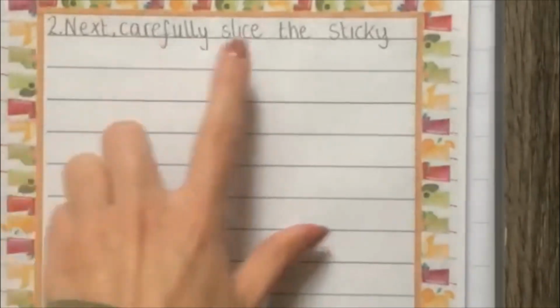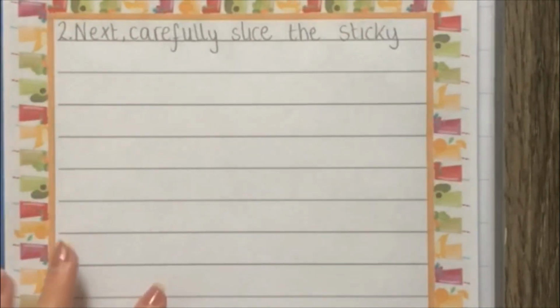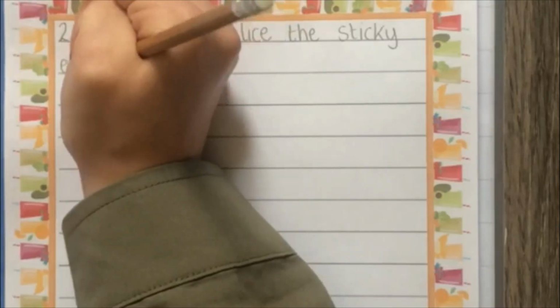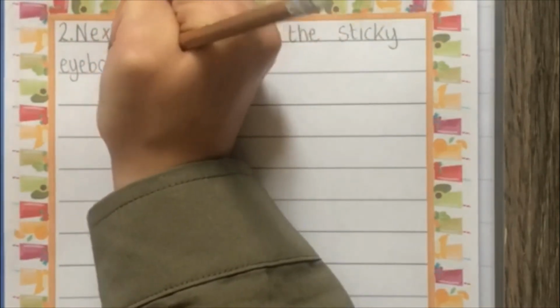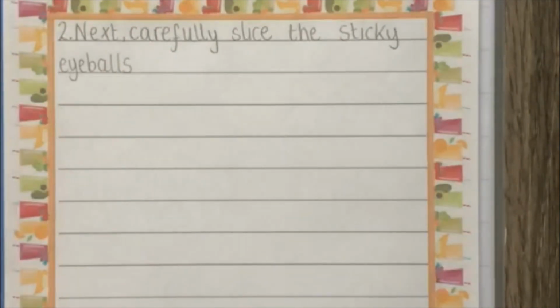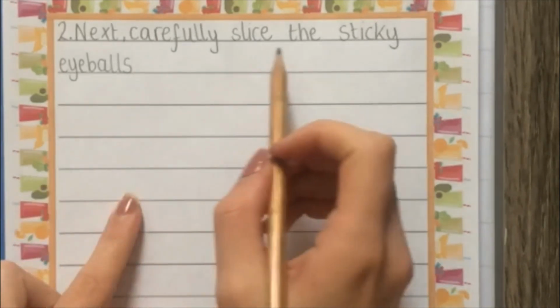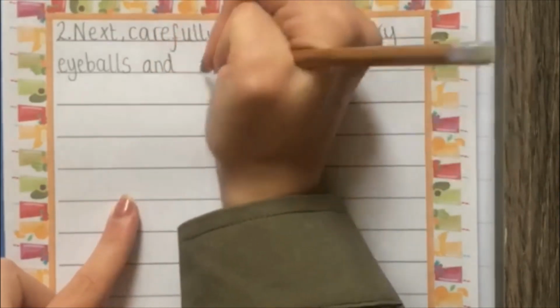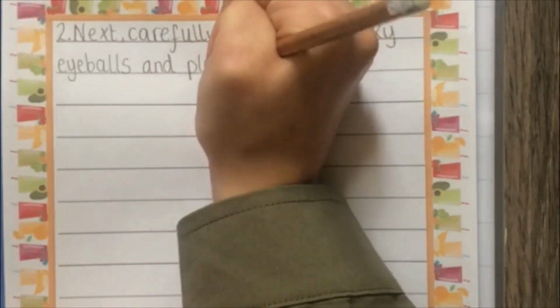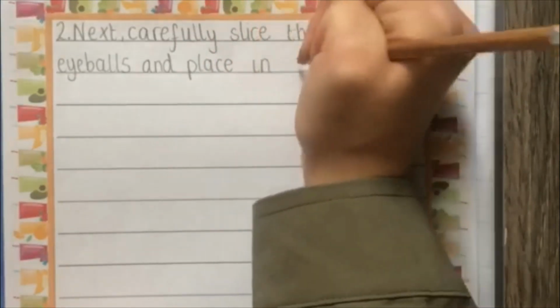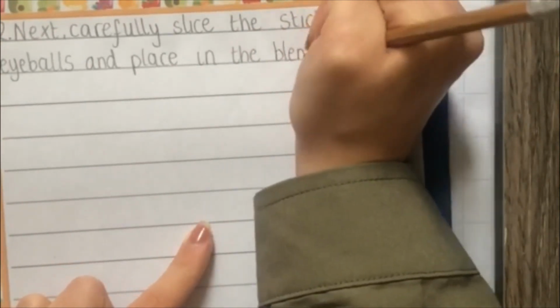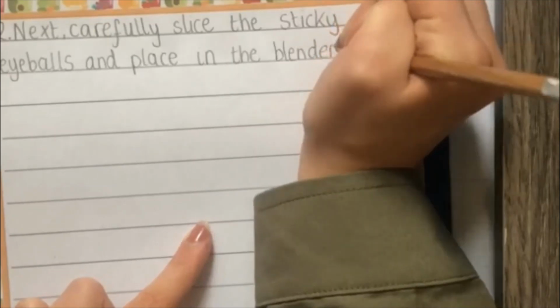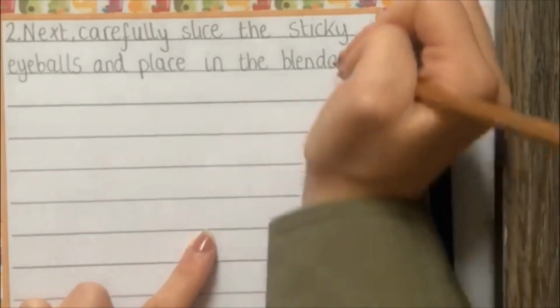Sticky. Next, carefully slice the sticky eyeballs. And then I've got to think, once they have sliced and what they're going to do with them, they need to make sure they put that into the blender. So carefully slice the sticky eyeballs and place in the blender. If I don't know how to spell blender, I can look back to my what you will need section for the spelling. And then I need to add a full stop at the end.